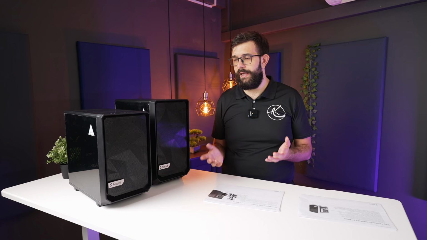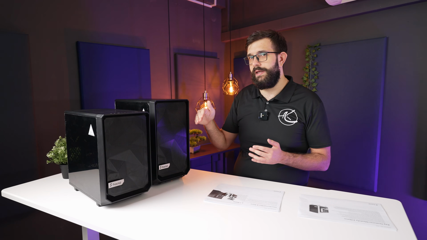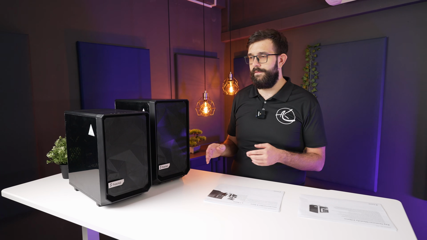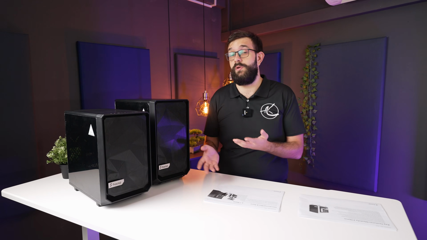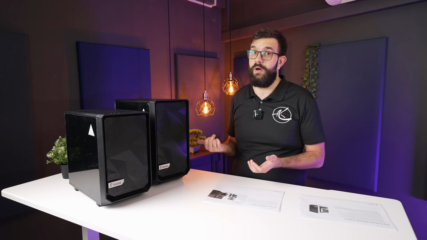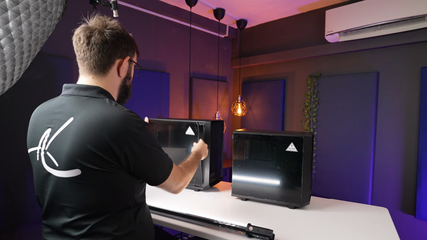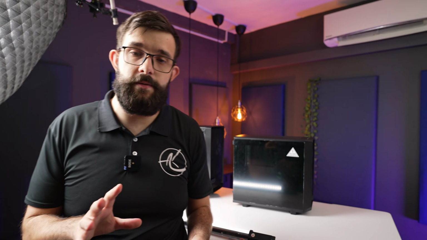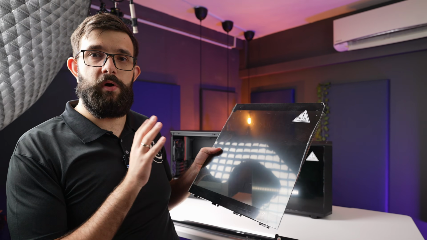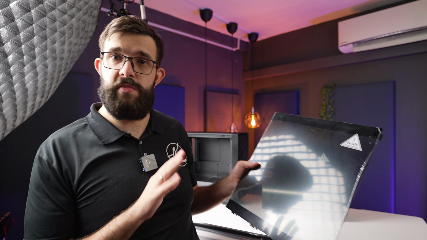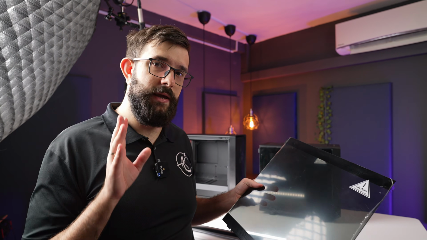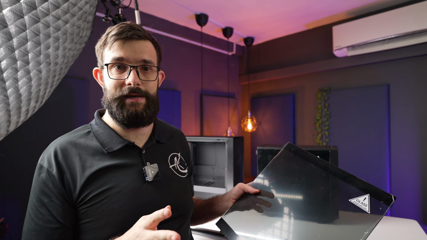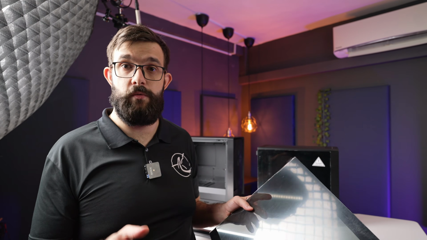Let's get into it, and we're going to compare these two particular cases and see if you should go for the smaller case, depending on your use case, or maybe opt for a larger one. Let's open them up and see what we get for your money. By the way, both of these cases come in a dark tint or a light tint tempered glass, no solid panels. If you want a solid case with front and side completely covered, you have to go with the Define 7. Just thought you should know.